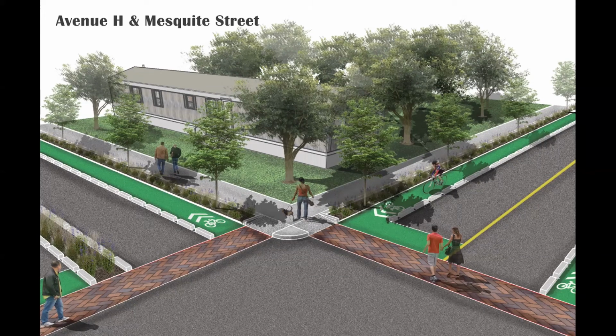As we can see in this rendering, located at the intersection between Avenue H and Mesquite Street, the design enhances the whole community by implementing smart ideas to make it safer. Also, this idea increases the green space and the interaction of people with nature.